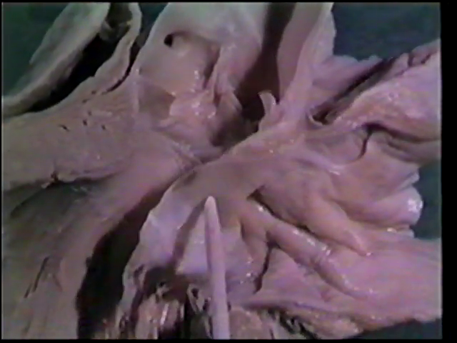Now this curtain of aortic mitral continuity is shown here. We have, in fact, the aortic valve continuing into the anterior, or more appropriately described, the aortic leaflet of the mitral valve.